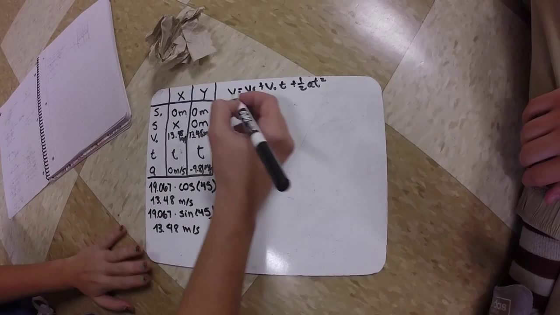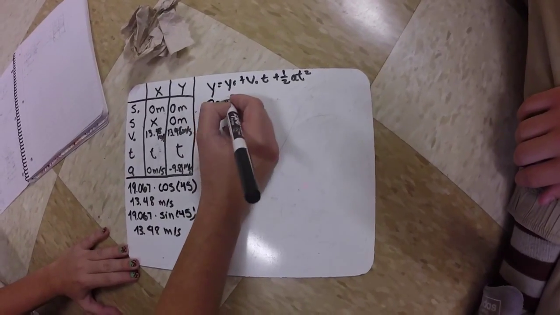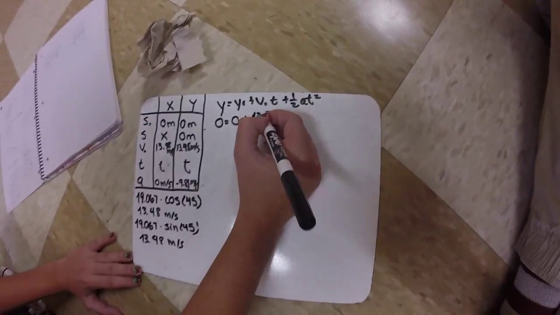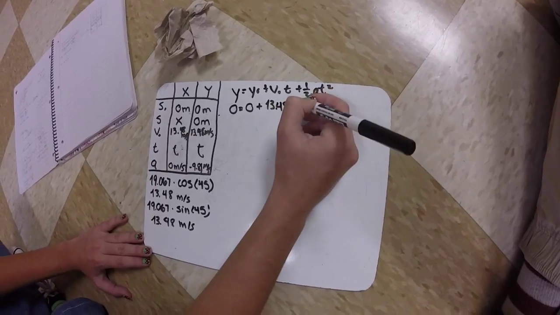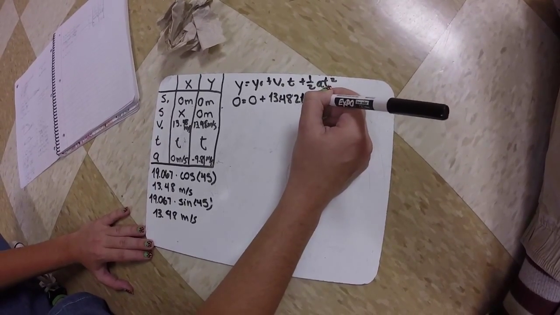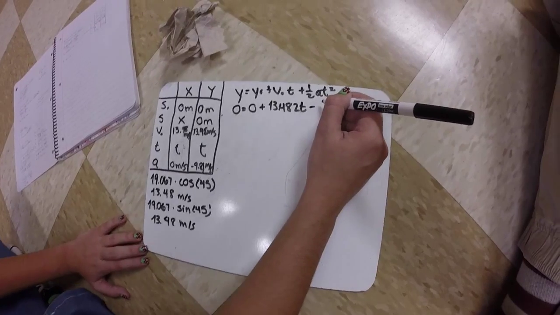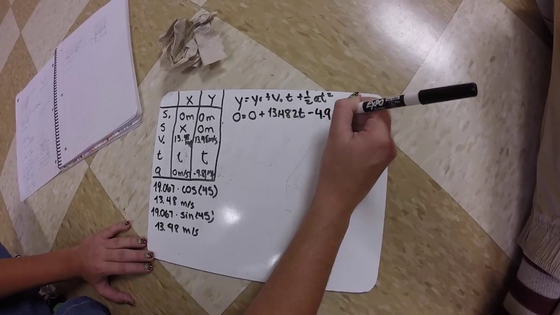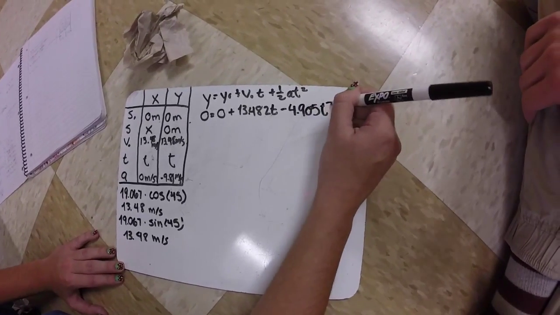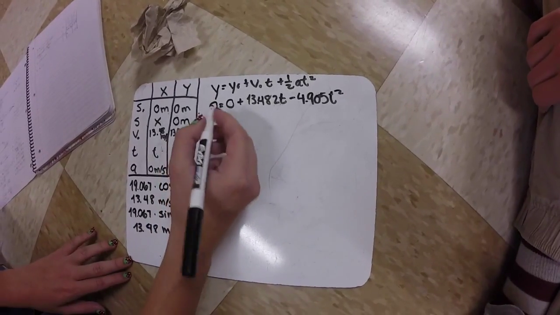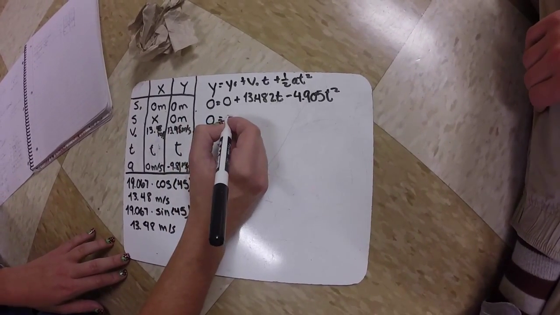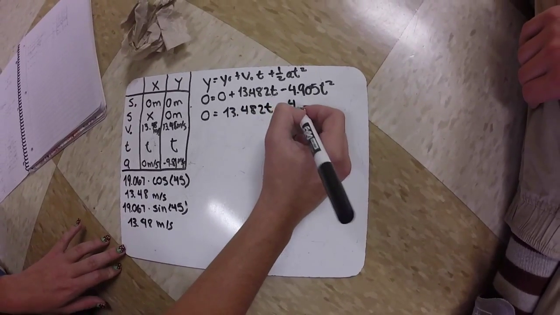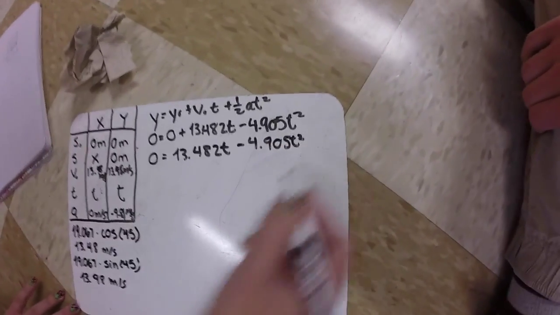We know that our final y position is 0, that our initial y position is also 0, that our initial velocity is 13.482, and that gravity is negative 9.81 meters per second squared, which divided by 2 is negative 4.905 t squared. So you do 0 equals 13.482 t minus 4.905 t squared.